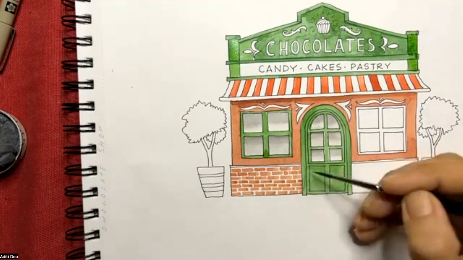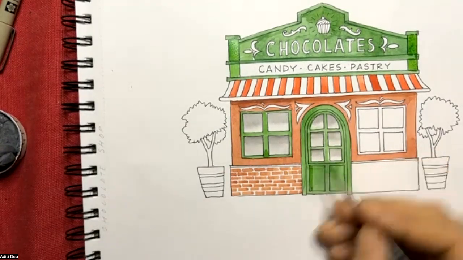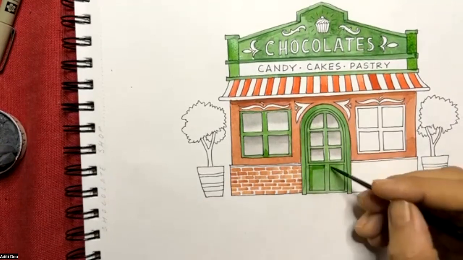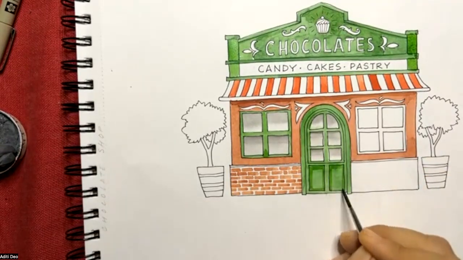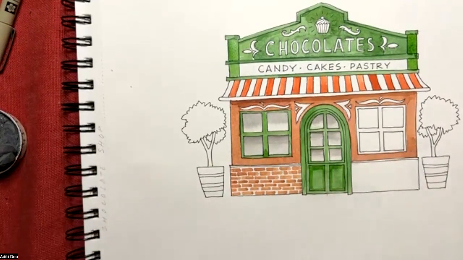And I'll do a second layer inside this, just in an L shape like that, or just the inside. This will make the door look like it's receding inside.